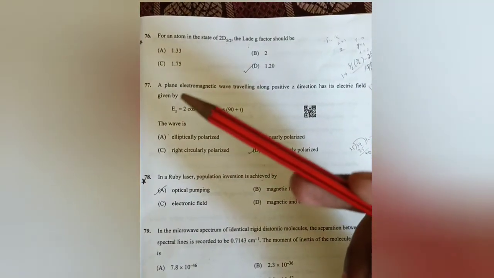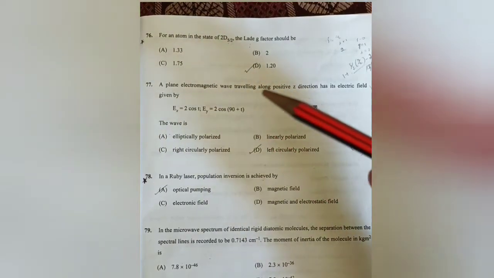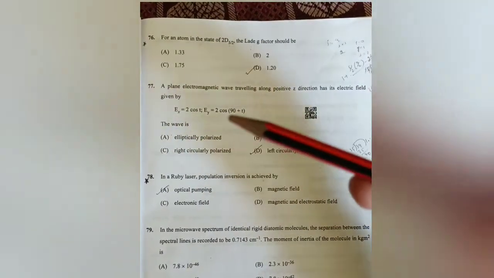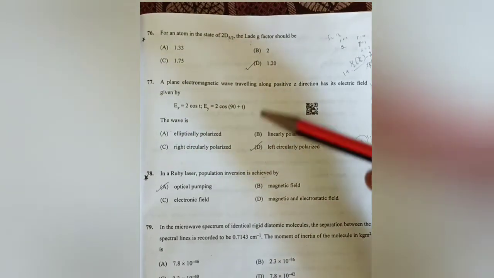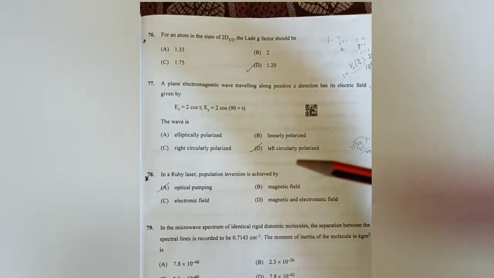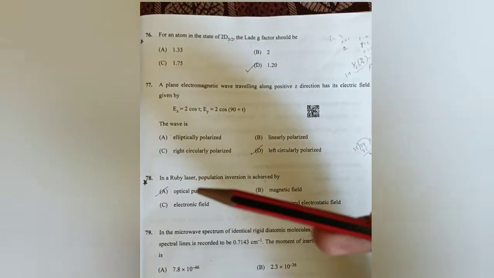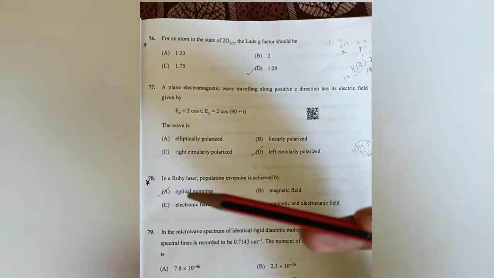Question number 77. A plane electromagnetic wave traveling along the positive z direction has its electric field given by an equation, with electric field components Ex and Ey. The wave is option D, left circularly polarized, is the right answer. Question number 78. In a ruby laser, population inversion is achieved by. The right answer is option A, optical pumping.